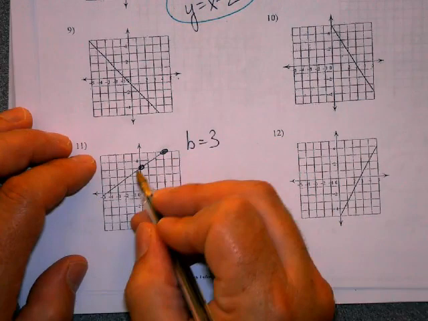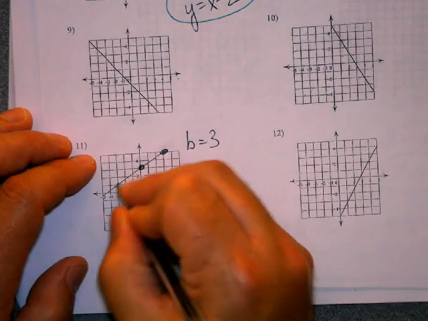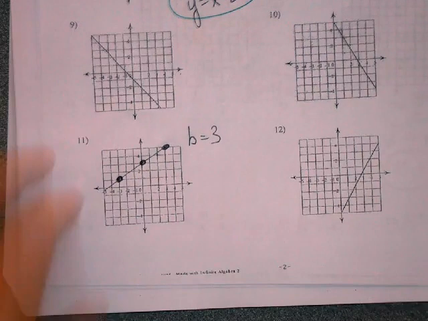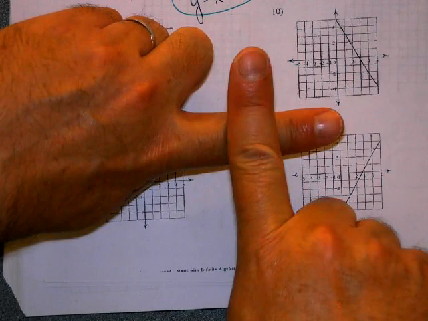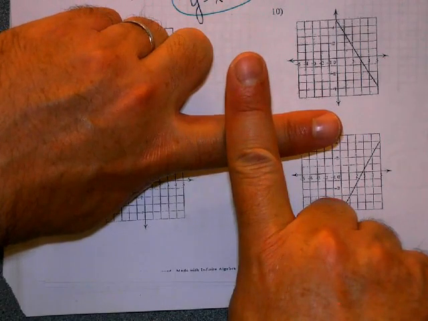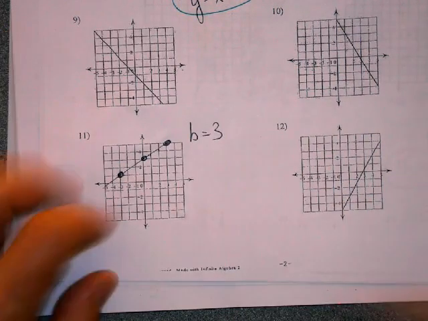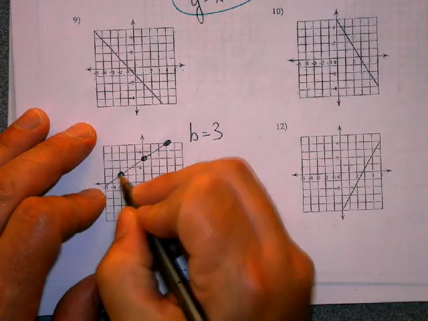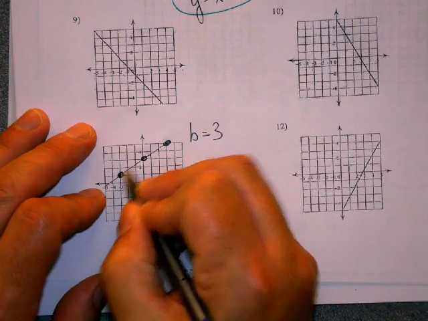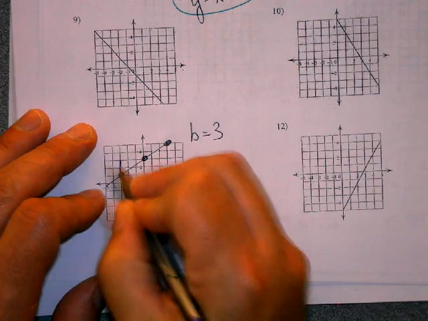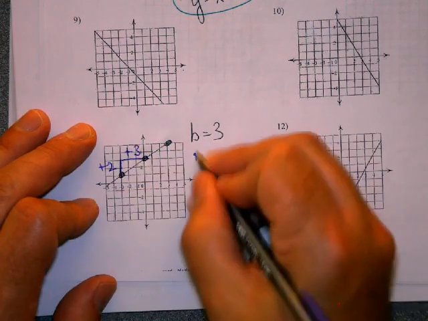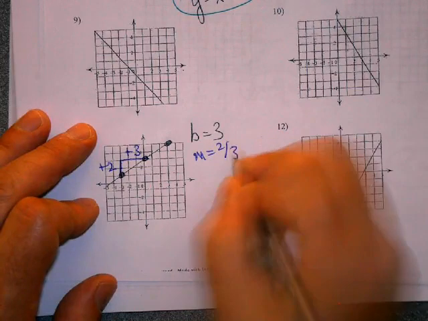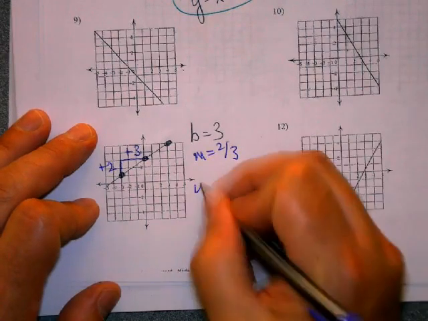There we go. Okay, directly through both of these. It's got to go through one of those cross points like this, not in a piece of it. And so here I look and I'm like, okay, let's go here to here. So I go up 2 and I go right 3. Y equals mx plus b.